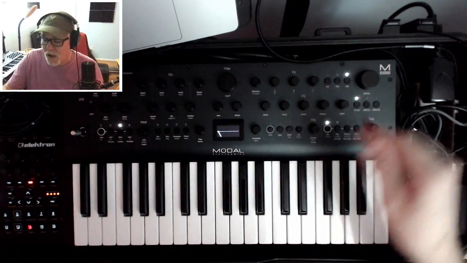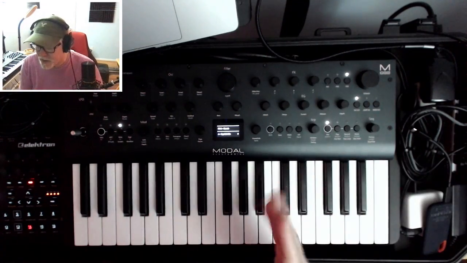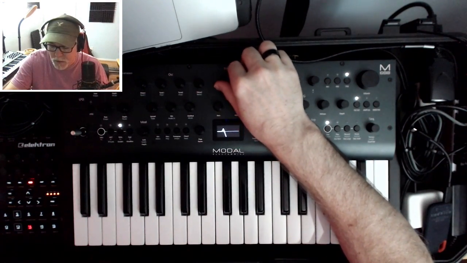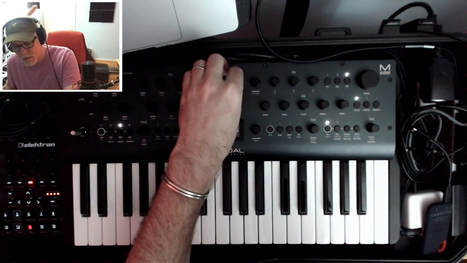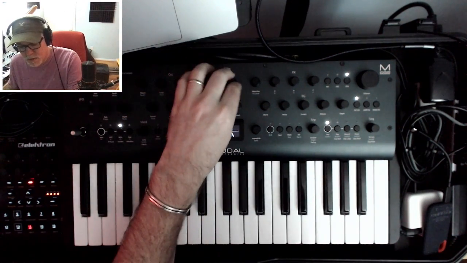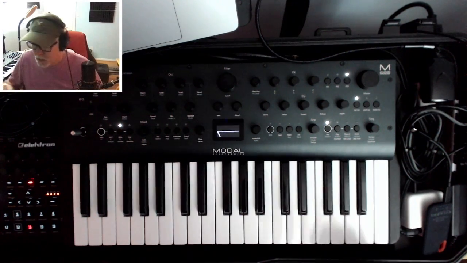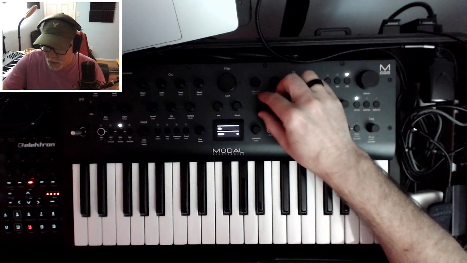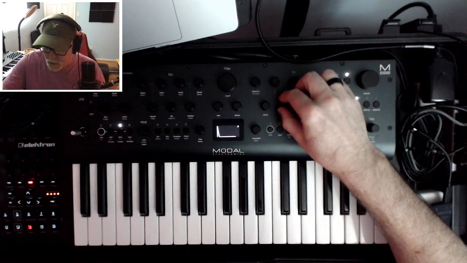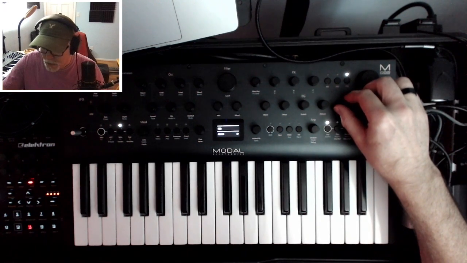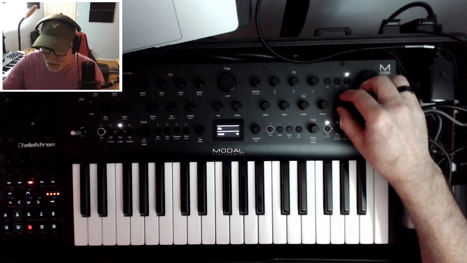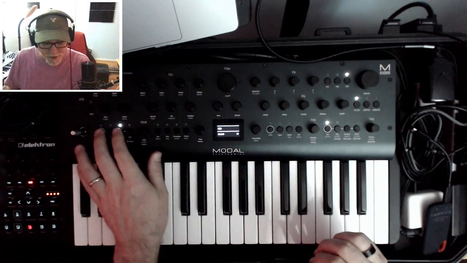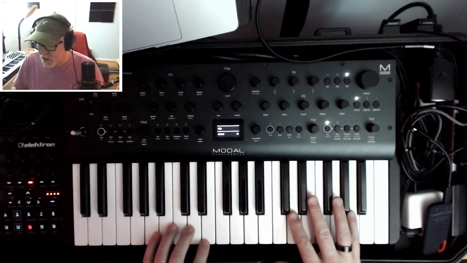I'm going to take the reverb off just because I like it. I think it sounds better when it's dry. Like that, yeah. I'm just playing around. All right, so I'm going to call the video there.